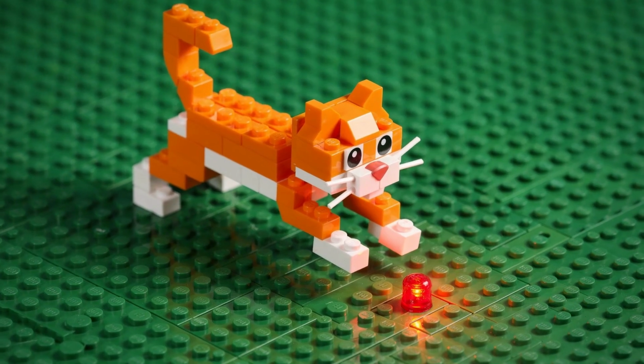Let's try a few examples. You might type, "Do cats like laser pointers?" Gemini provides a clear explanation you can read and think about. It's helpful for understanding ideas, learning new words, or reviewing school topics.